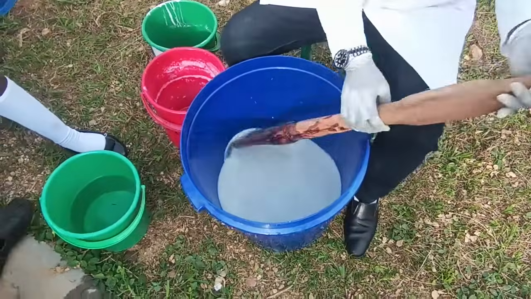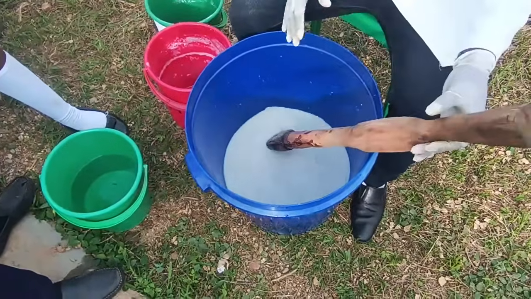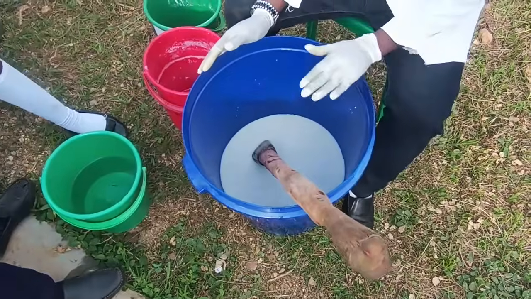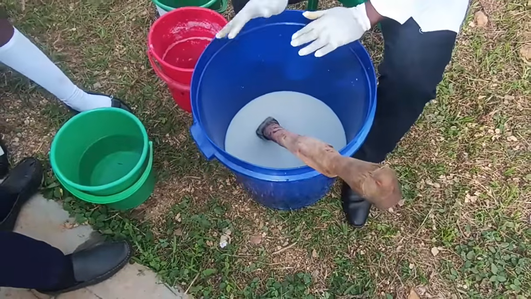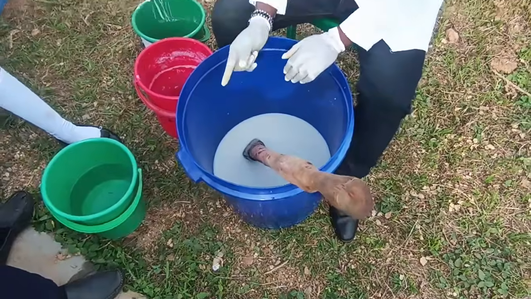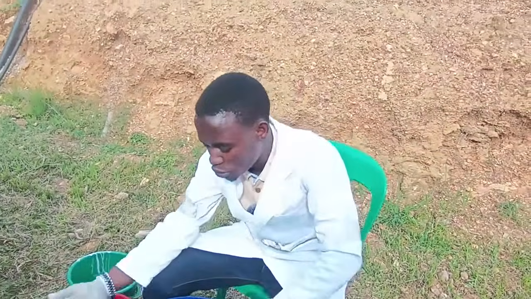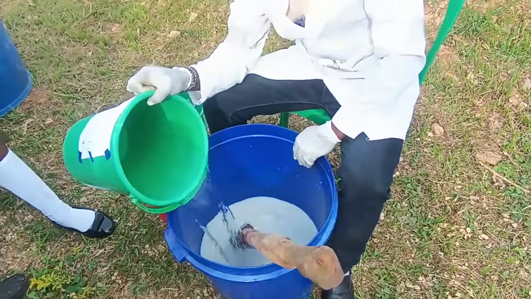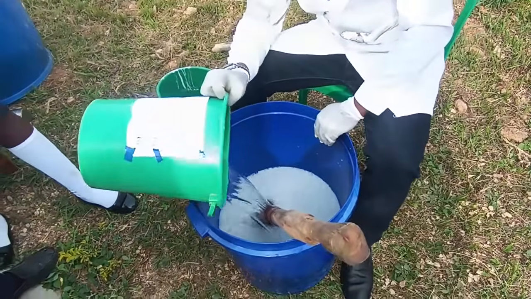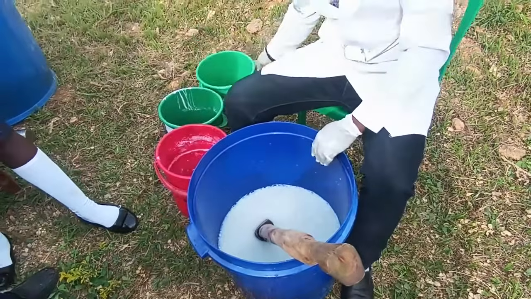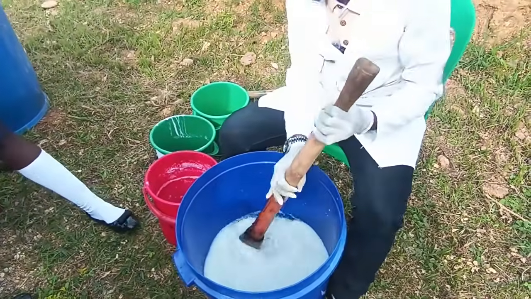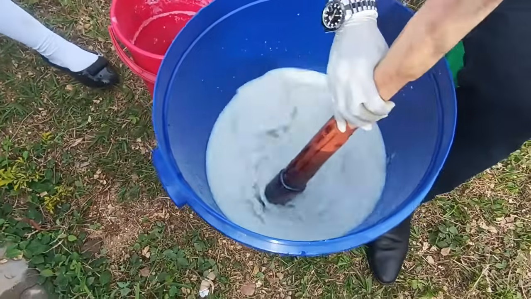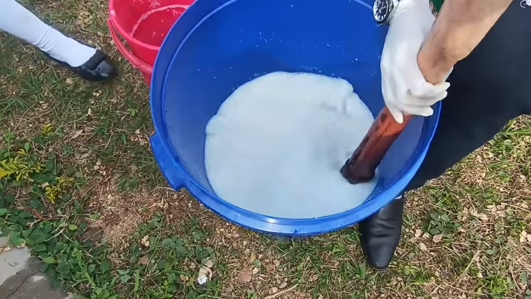Okay, I believe we can now see our final product, how it looks. At this stage, we can say we have reached our level. This is our JIK, which can do the work that we want. But of course, we said we want to make 20 liters. So we're going to add these 5 liters we have here in the bucket. After adding those 5 liters, we can continue to stir such that it mixes uniformly and we have a complete mixture.